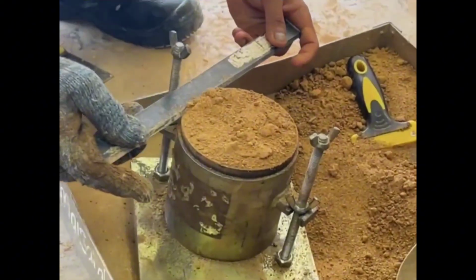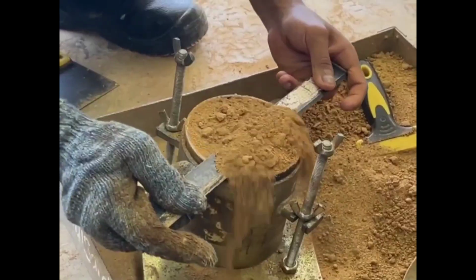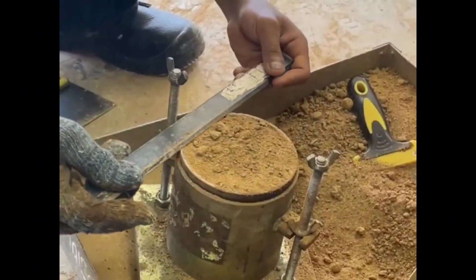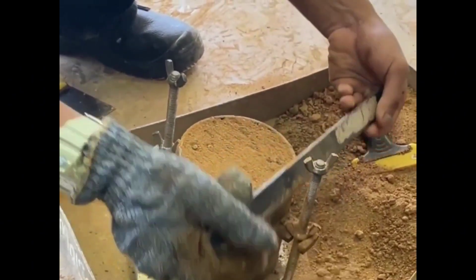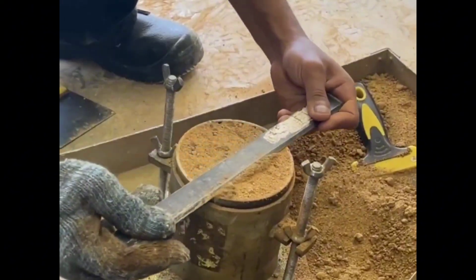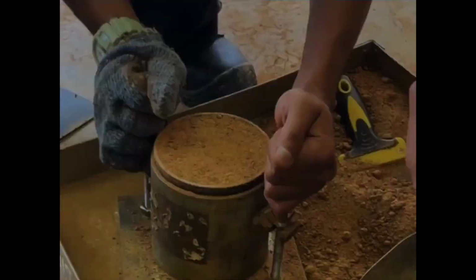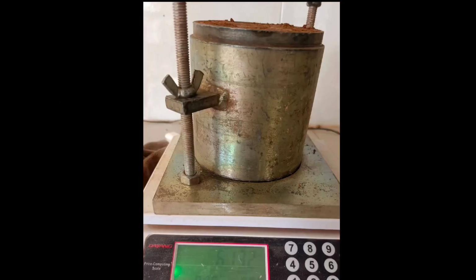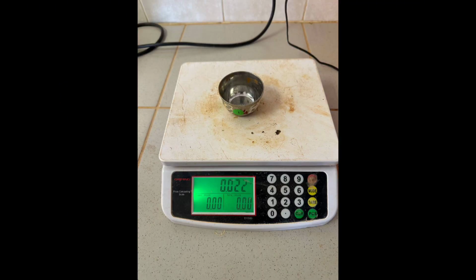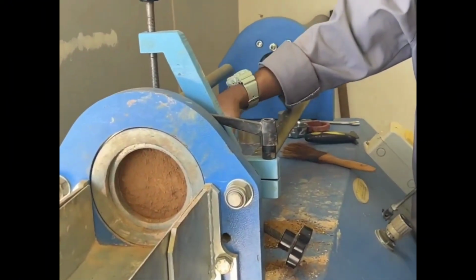There was excess soil, so we trim the excess soil using a steel straight edge. After that, we clean the base plate using a brush and weigh the mold containing the compacted soil, and a representative soil sample was taken for moisture content determination.